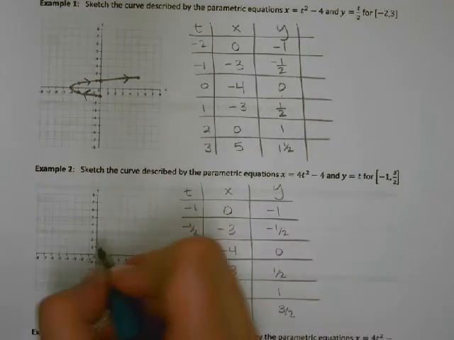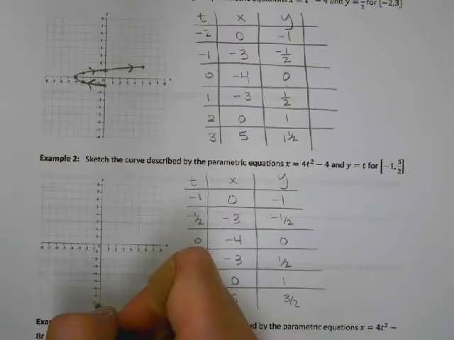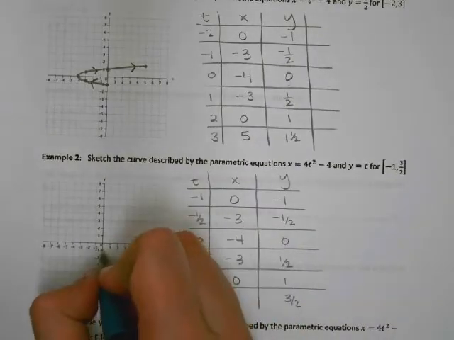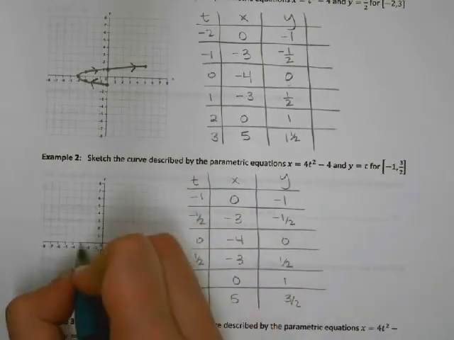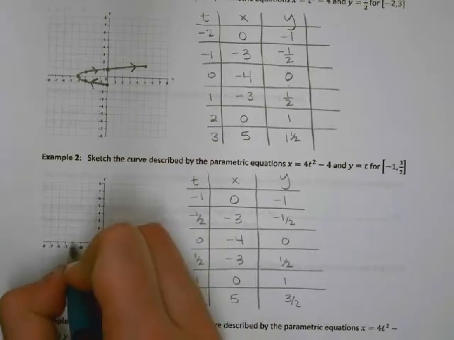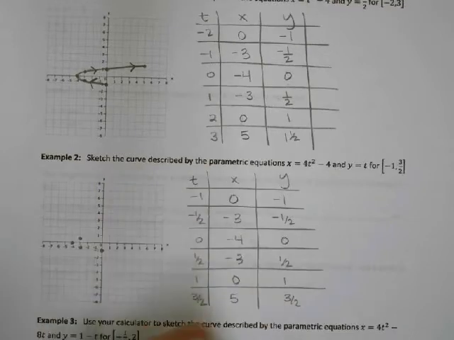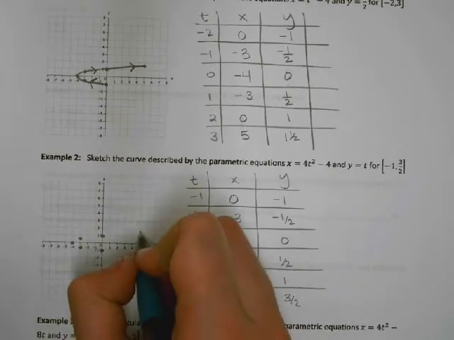Okay, so if we graph these, again, I'm not graphing the t values, just the x and the y. So we've got (0, -1), (-3, -1/2), (-4, 0), (-3, 1/2), (0, 1), (5, 3/2).